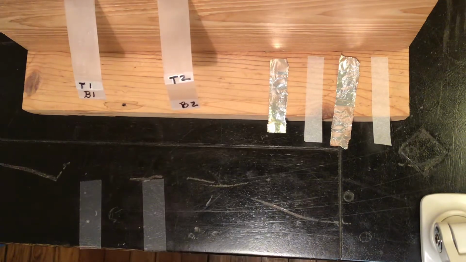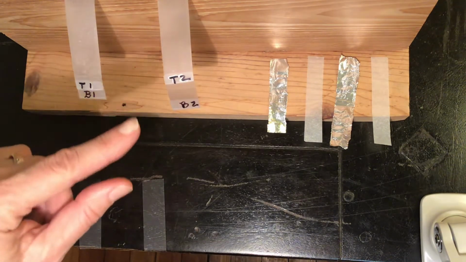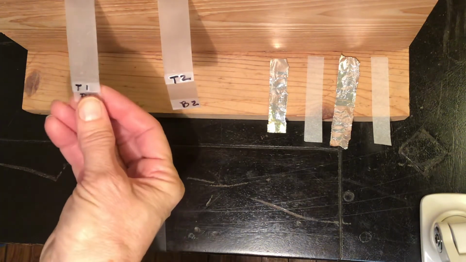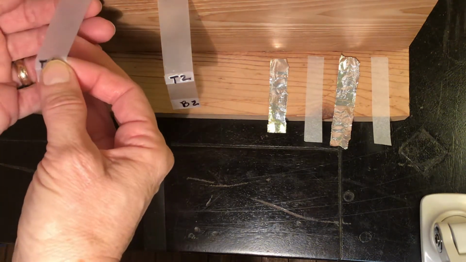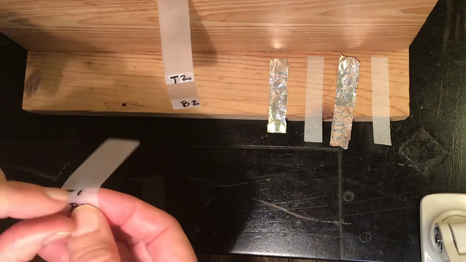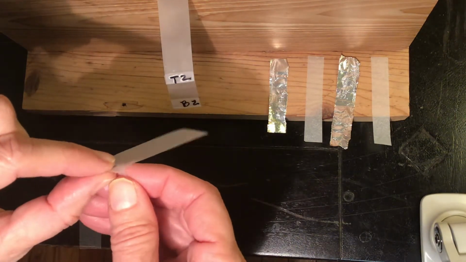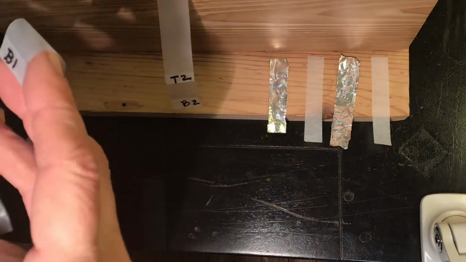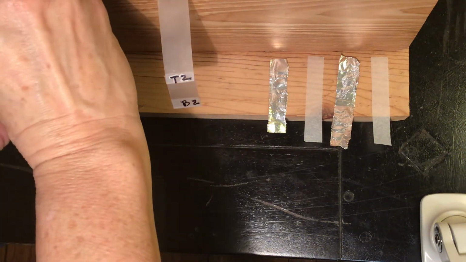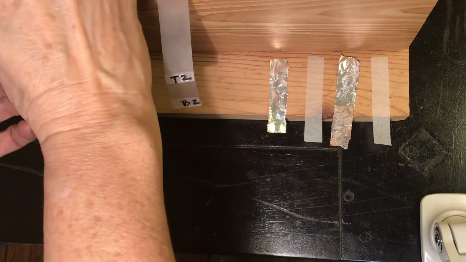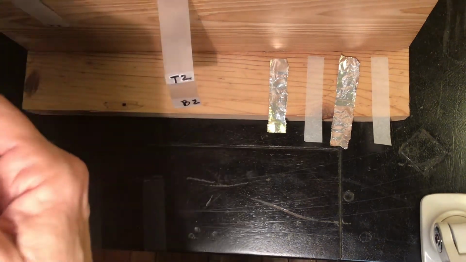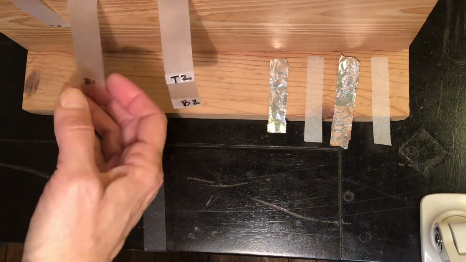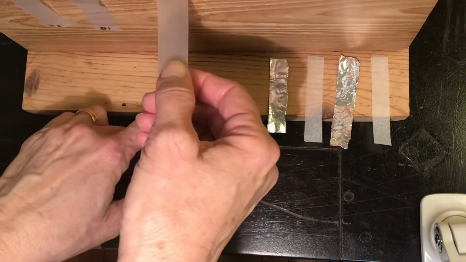Okay, so here are our materials. T1, B1, T2, B2, and we've got our foil and paper for the end of this. The next thing I'm going to do is separate these ones, T1 from B1 and T2 from B2. I'm going to do that quickly. And I am going to set them back where I had them. If I could please get them to behave. And I'm going to do the same for T2 and B2.